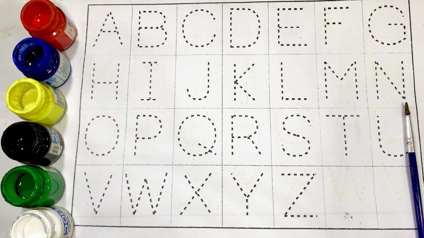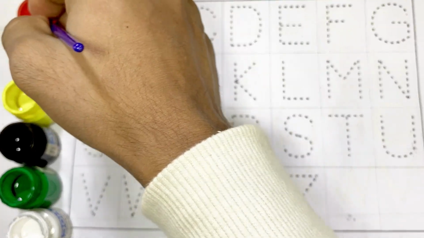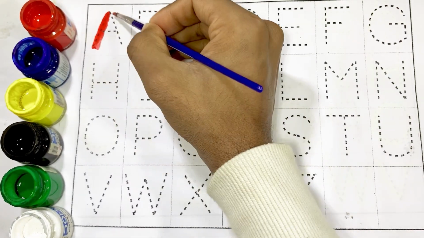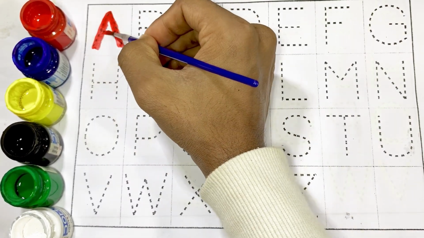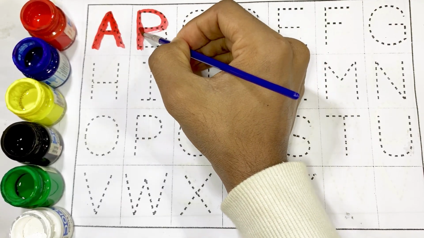Kids, now draw alphabets, and first we draw A and use red color. This is A. A for apple. This is B. B for ball.